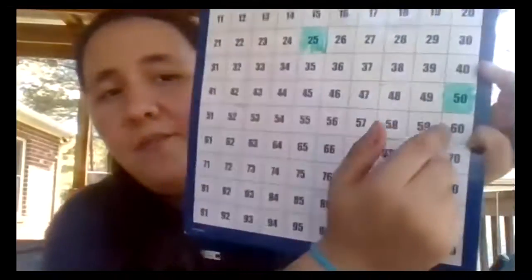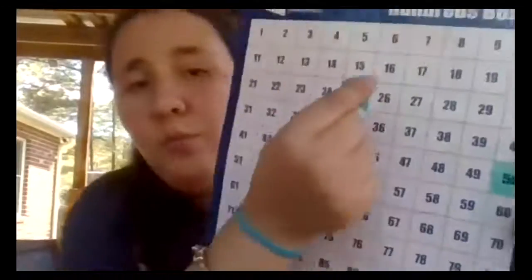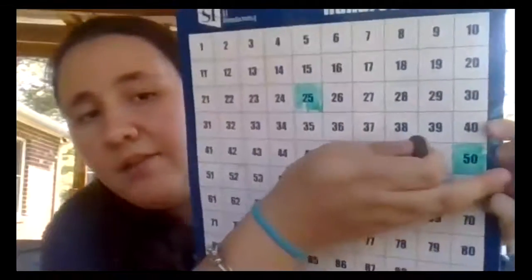And if you have colors at home, you can color on your hundreds chart. Pick 1 color for quarters, like pick the color red for quarters. And you can color in 25 and then 50. And then you'll know next time you can just look at the red and see, oh, one is 25 and a second one is 50, okay?